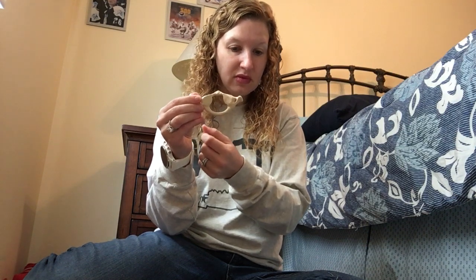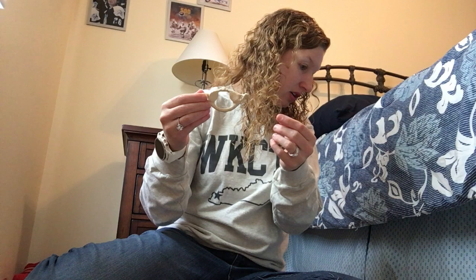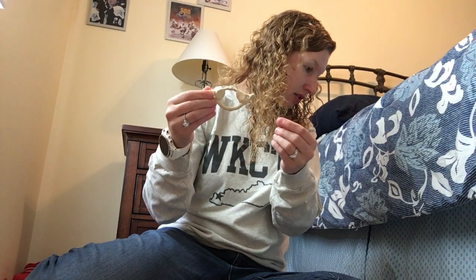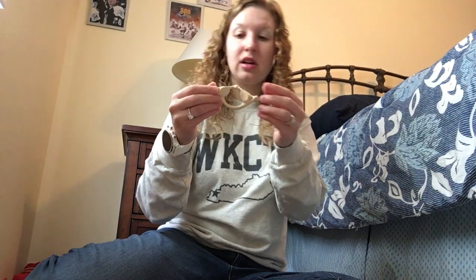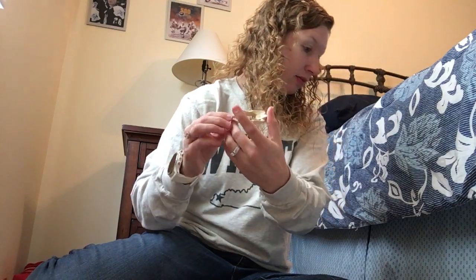Now, you also have the superior articular process, which is, make sure I tell you this right. When you look at it from the top, that would be this whole portion here.